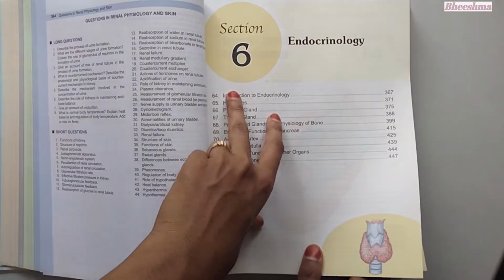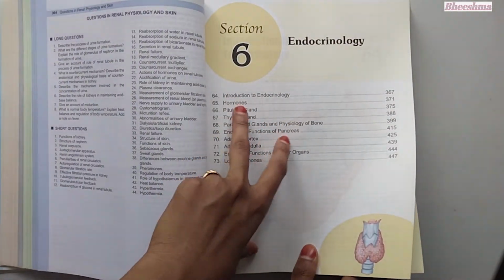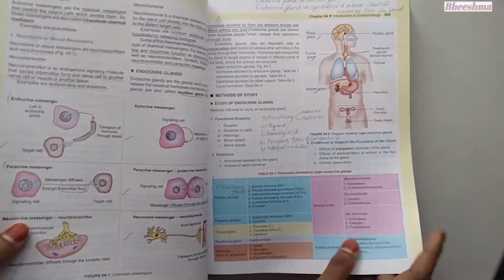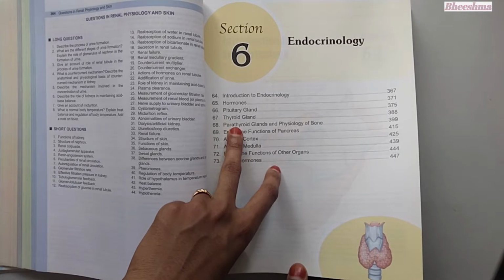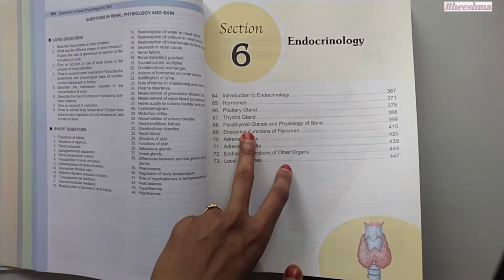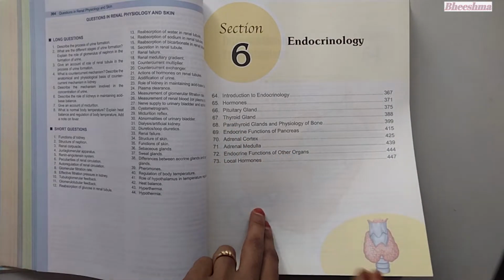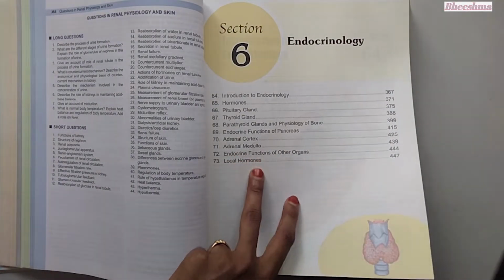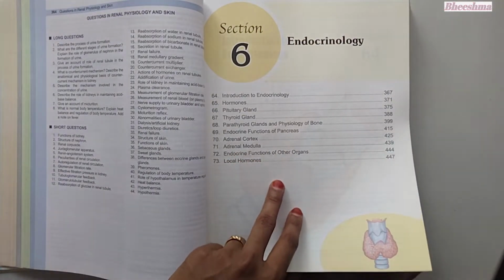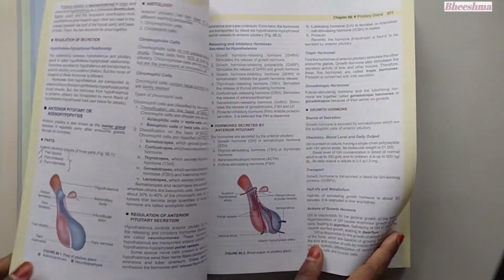Here the endocrinology. First one, introduction to endocrinology, that we saw here. Then hormones, pituitary gland, thyroid gland, parathyroid glands, and physiology of bones, endocrine function of pancreas, adrenal cortex, adrenal medulla, endocrine function of other organs, local hormones.